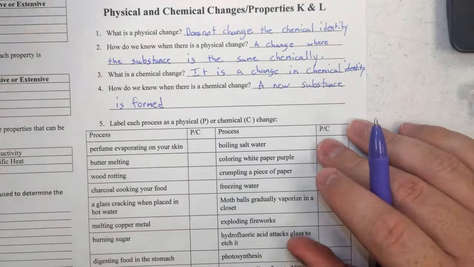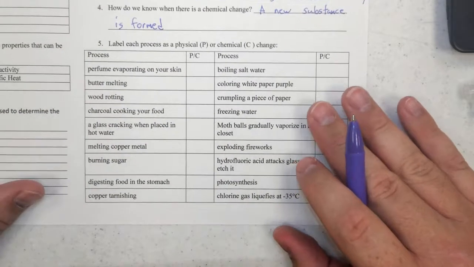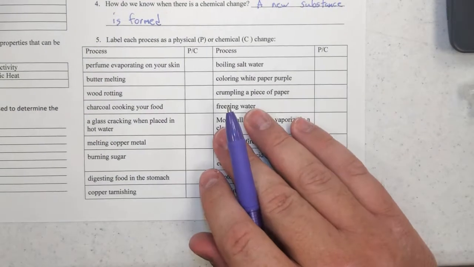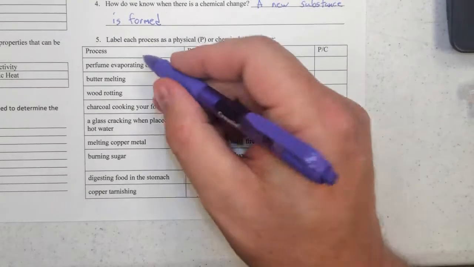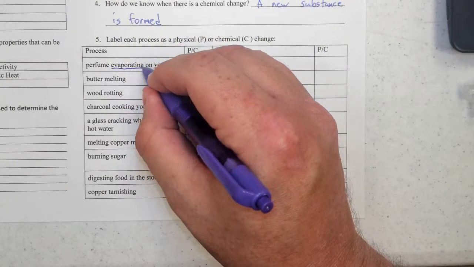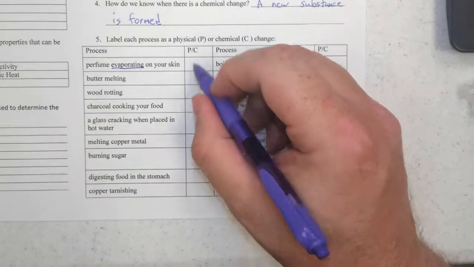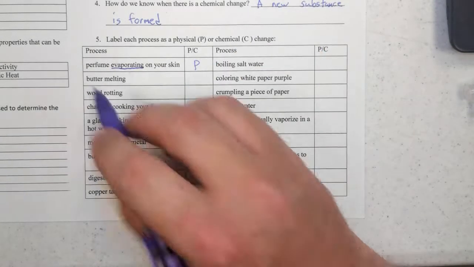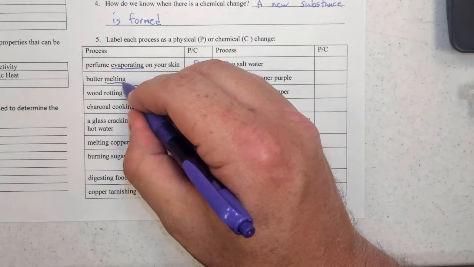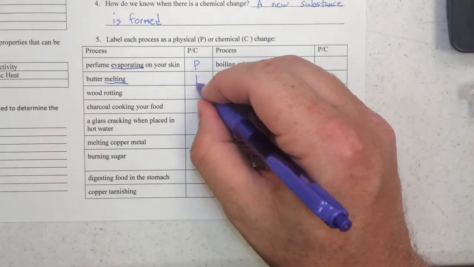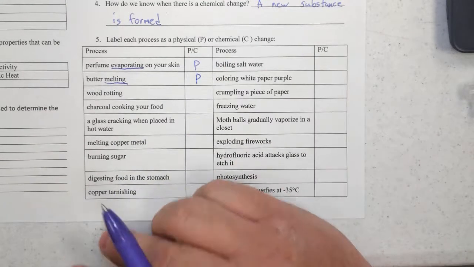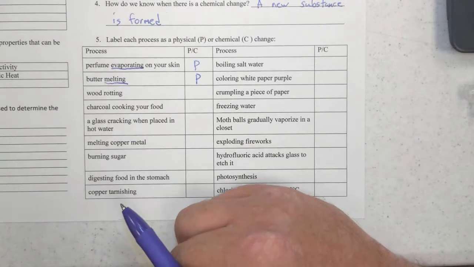So we're going to practice together here. Perfume evaporating on your skin. Remember how I said phase changes? So we know evaporating is a phase change, so that is a physical change. Butter melting is also a phase change, so that is physical. Wood rotting. What do you notice about wood rotting?